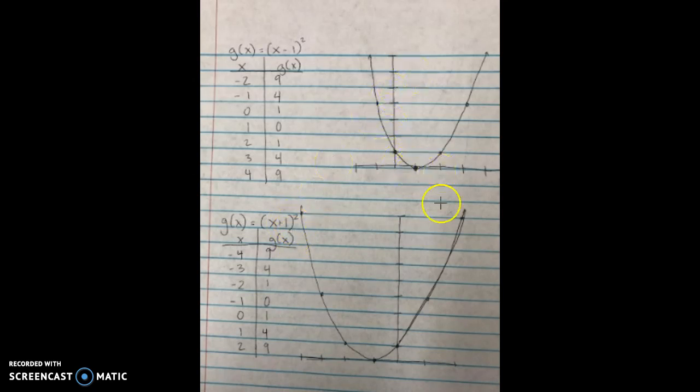Now notice the vertex on these graphs does lie on the x-axis. Unlike in our last video where the vertex was up or down the y-axis, this one is going to be left or right along the x-axis.